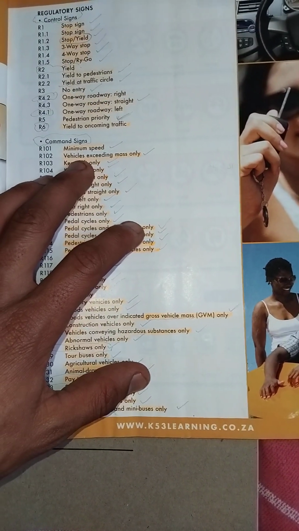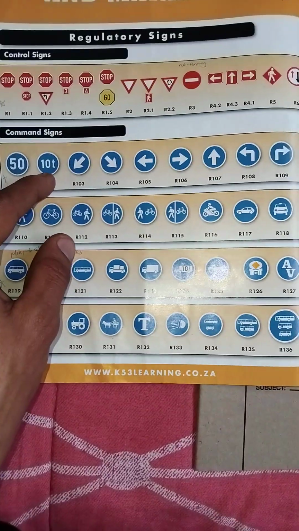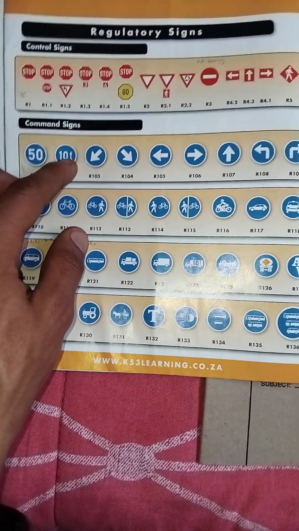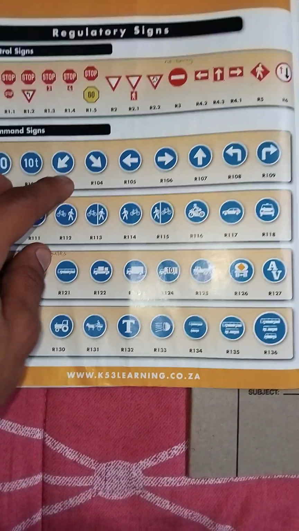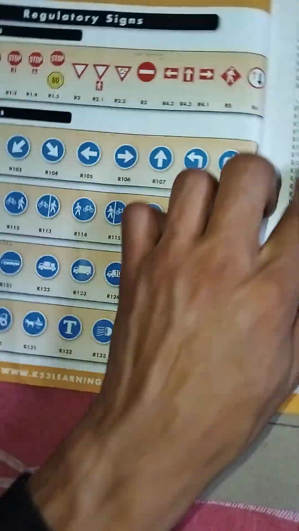Vehicles exceeding mass only. So this road is for vehicles exceeding 10 ton. Then the next one is keep left only. Then you have keep right only.